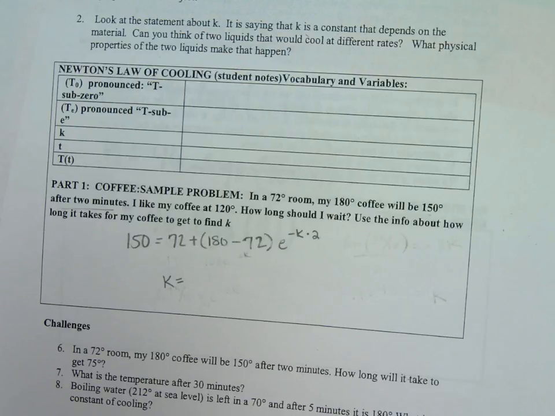Yeah, me too. Would y'all get 0.09? That's what I got. Pretty good. She subtracted, like instead of adding 72 with the 108, she subtracted 150 from 72.